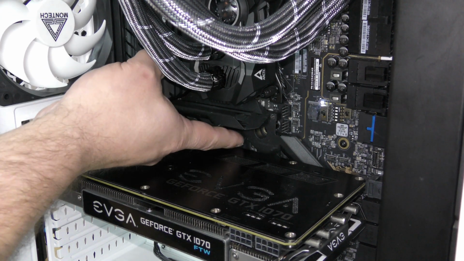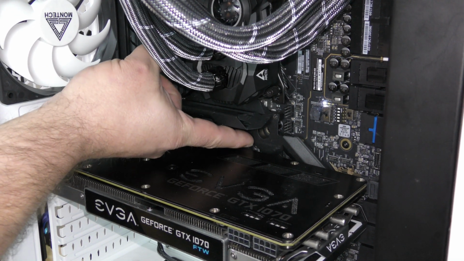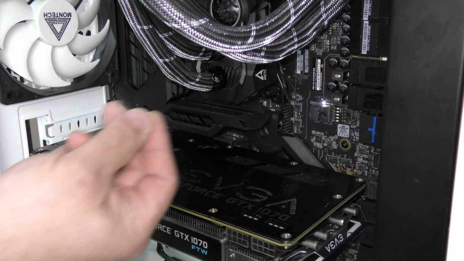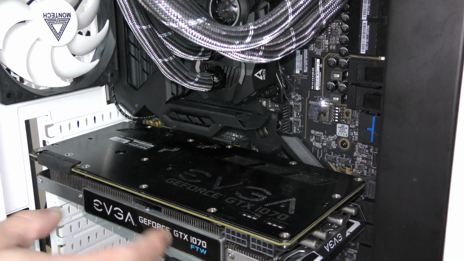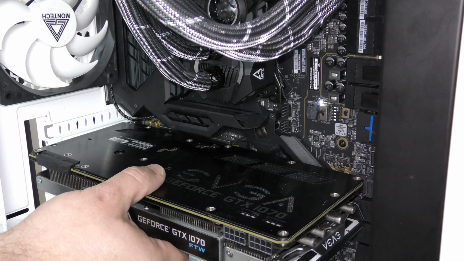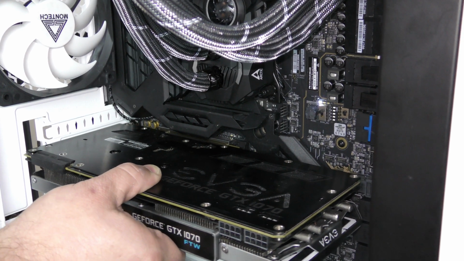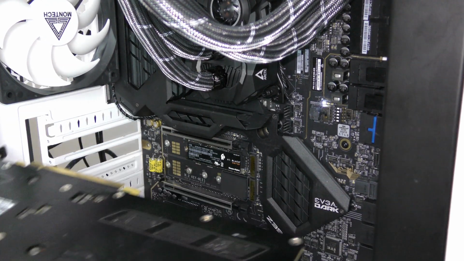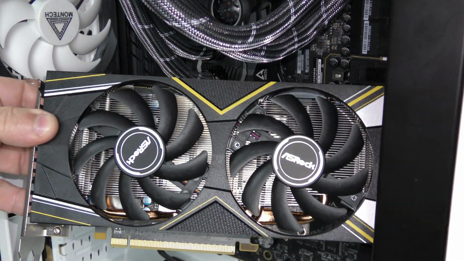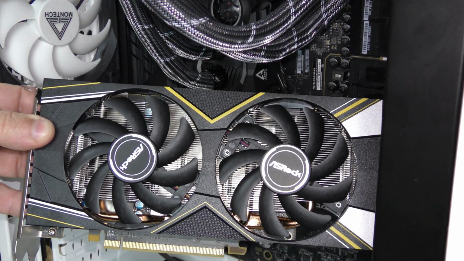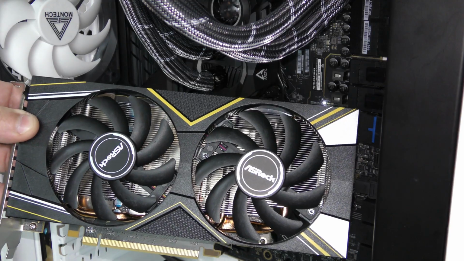So you noticed there was a click and the card just kind of went out a little tiny bit. And so now I can just easily remove the video card, and that's it. That card is out. So now we're gonna go ahead and physically install the Asrock Challenger D 5500XT video card.